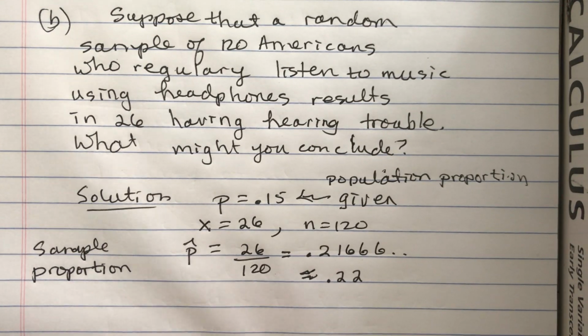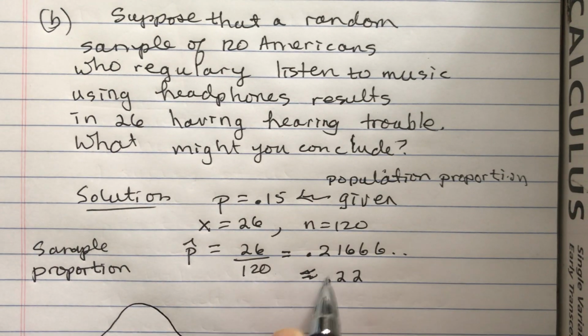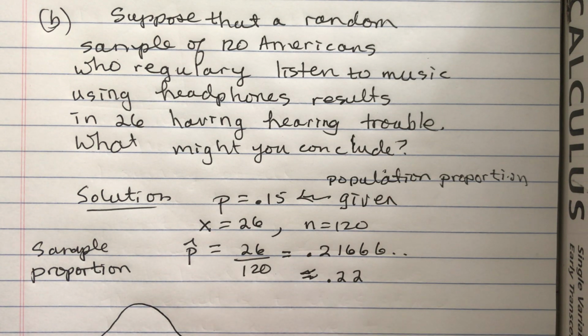So see what's going on then is that we have, but I like to get that number just to see what's going on. Because if we're saying that 15% is the usual level of hearing loss and all of a sudden it's 22%, then okay.